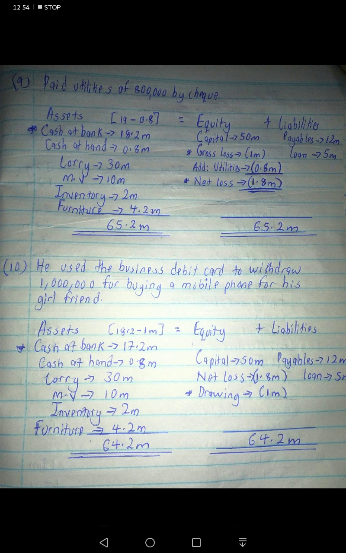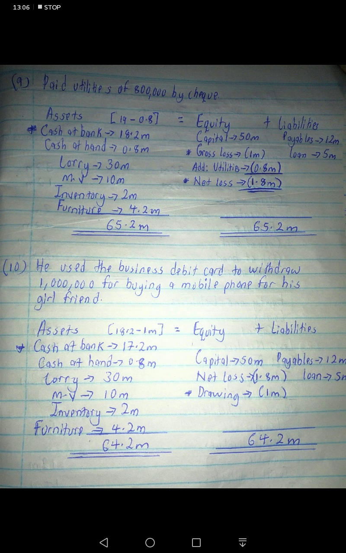Then after knowing that, adding all this is going to give me 65.2M. So when I go on the equity, it's going to be 50M, and this side is going to be my gross loss. Now on the gross loss, I will add the operating expenses, and with the operating expenses I'm having utilities, so I'm going to add the expenses, which is utilities. It's going to be gross loss plus the utilities. Remember, utilities I'm already subtracting, so it's going to be a negative plus a negative, which is going to give me now a net loss.